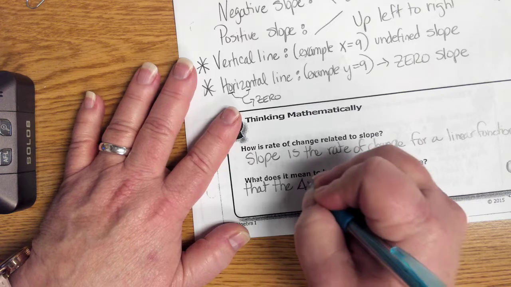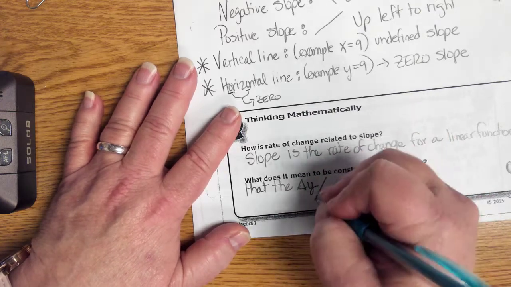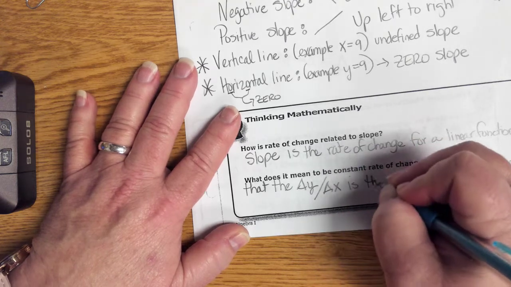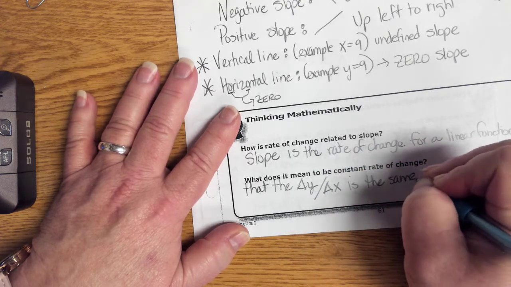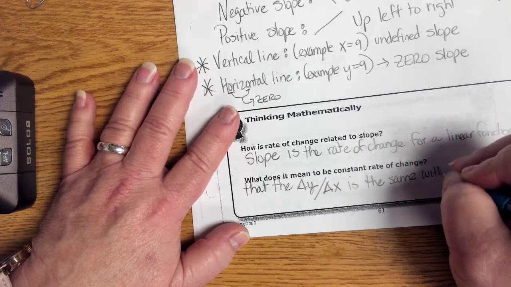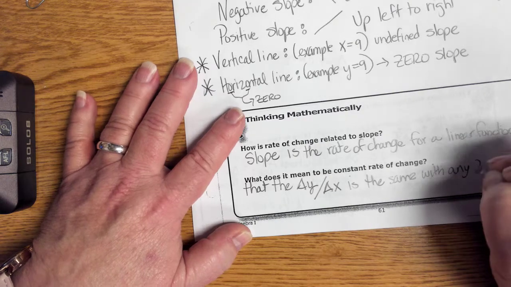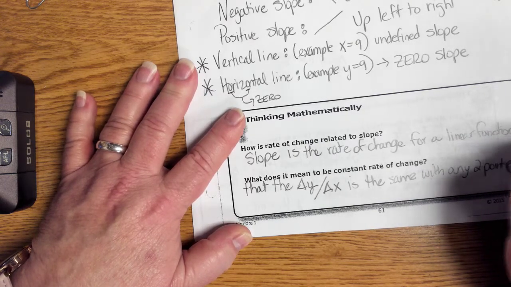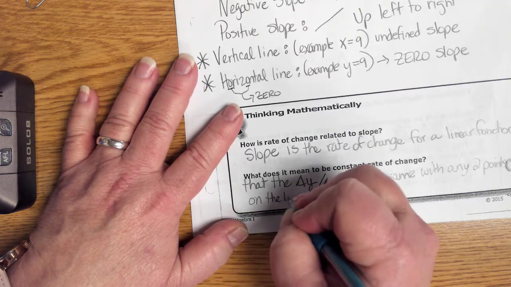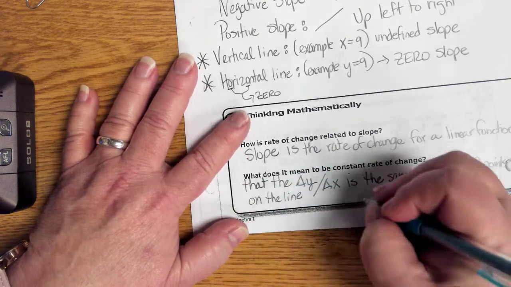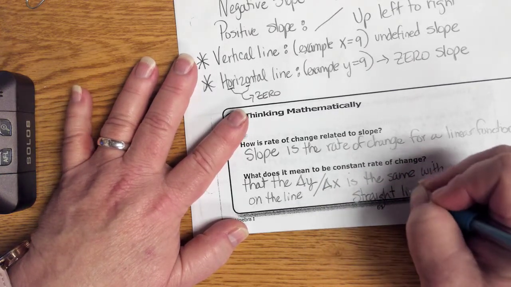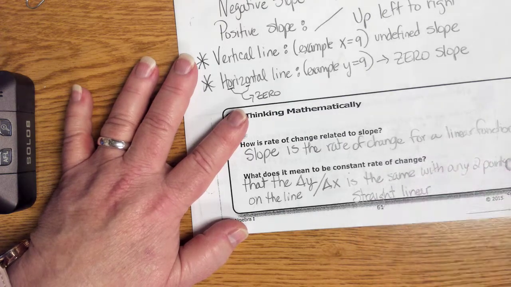That the change in y over the change in x is the same with any two points on the line. You have a consistent, straight, linear line.